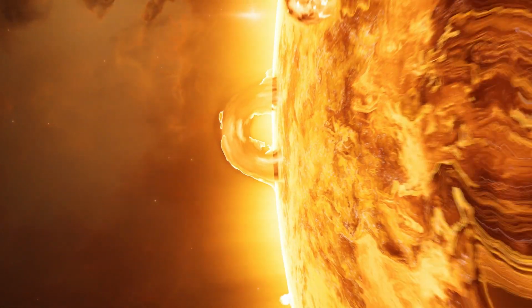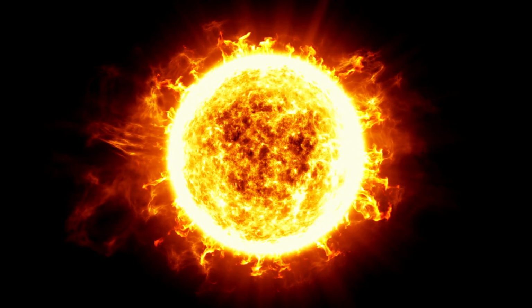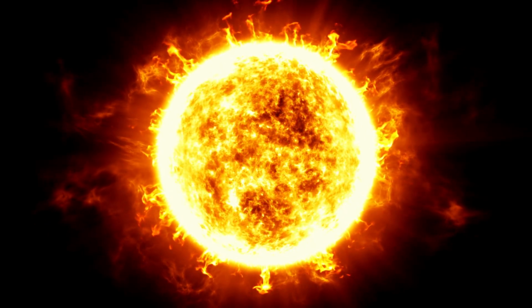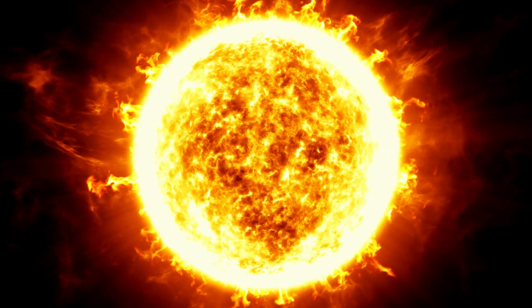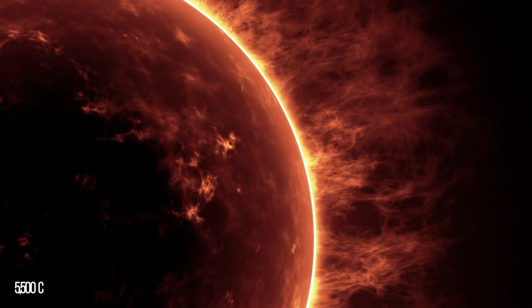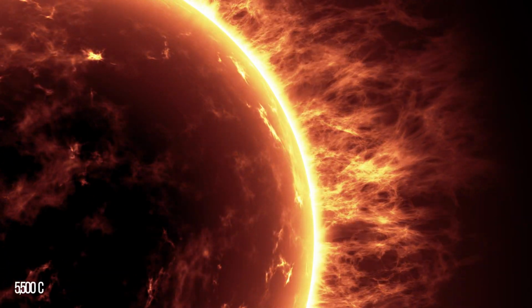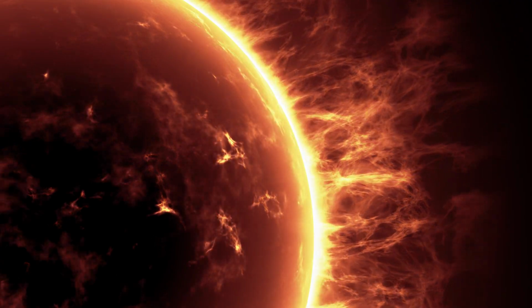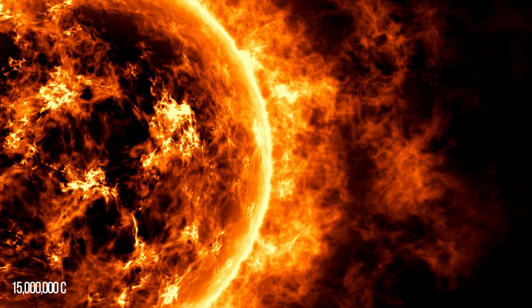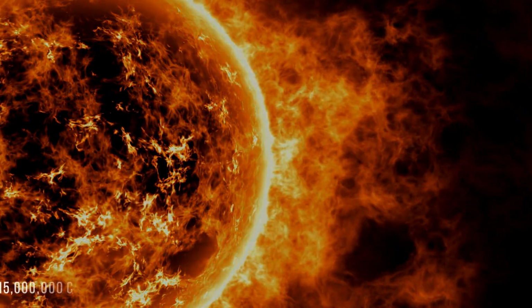Stars, like our sun, are made this way. Their incredibly high temperatures, millions of degrees, strip electrons from atoms, creating a massive ball of plasma. On the sun's surface, temperatures reach 5,500 degrees Celsius or 9,932 degrees Fahrenheit, and at its core, it's even hotter, about 15 million degrees Celsius. All that heat keeps the sun's plasma state stable.